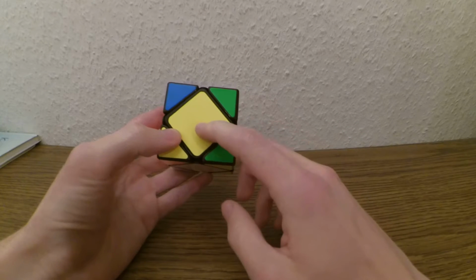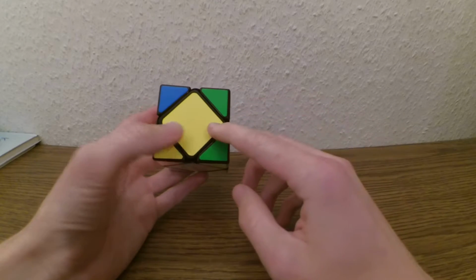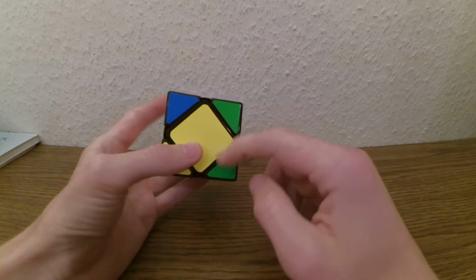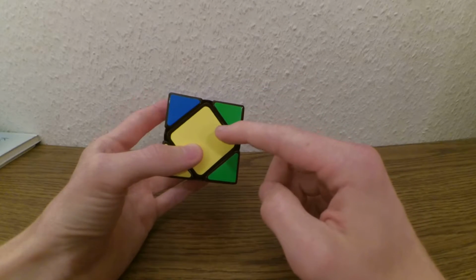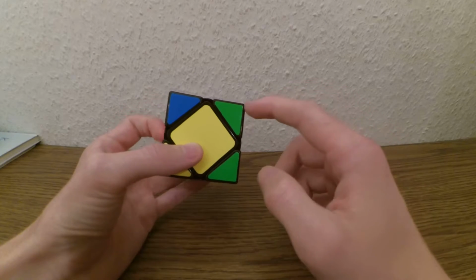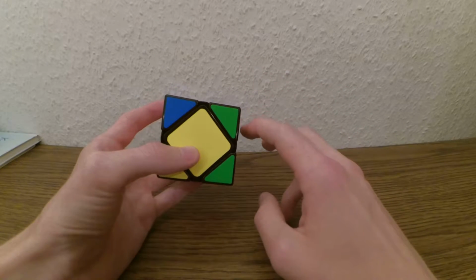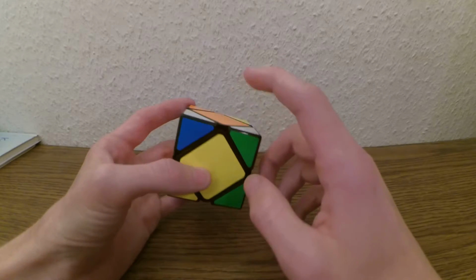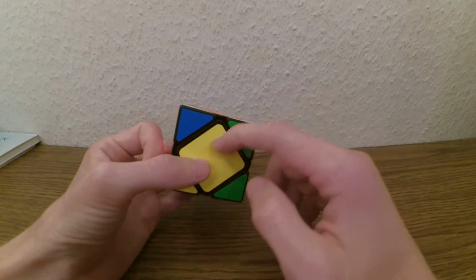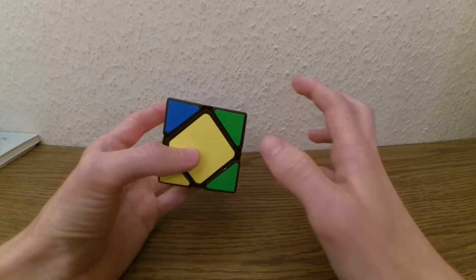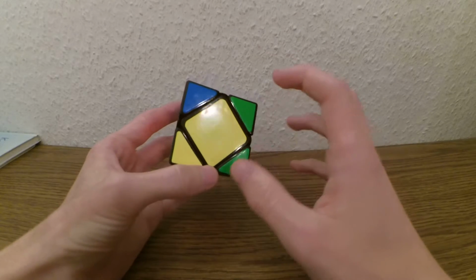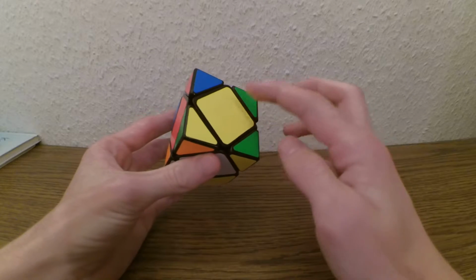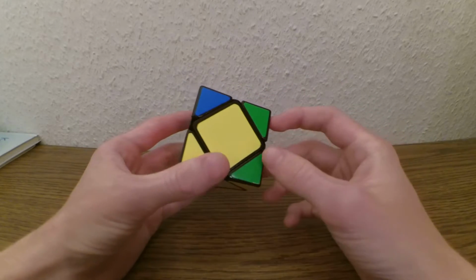So it will be here, and after tracking this piece I can split up the possible last layer cases into two groups. So these ones where the up center is solved, and these where it isn't solved. So yeah, not really helpful, but it's getting more helpful with a few other steps.